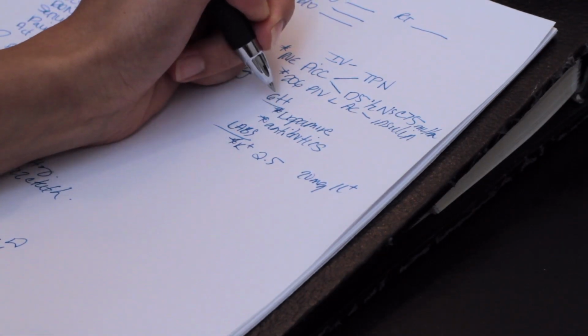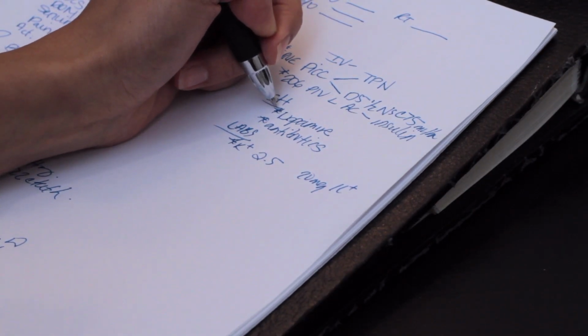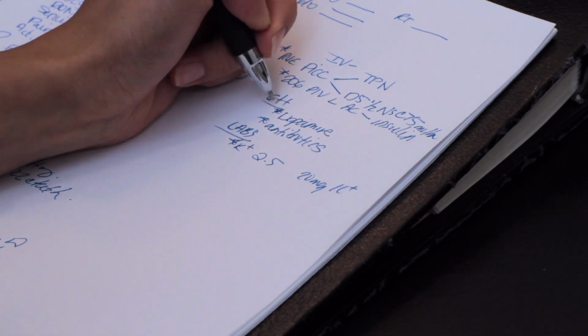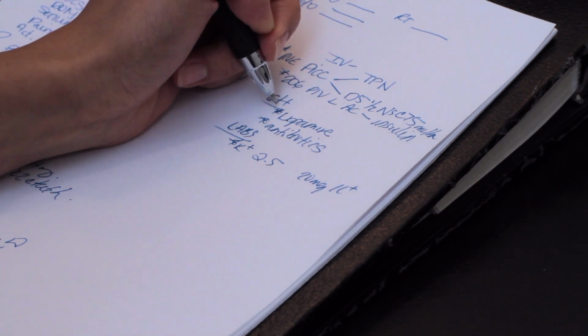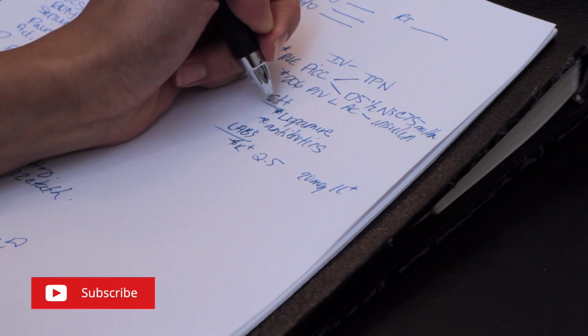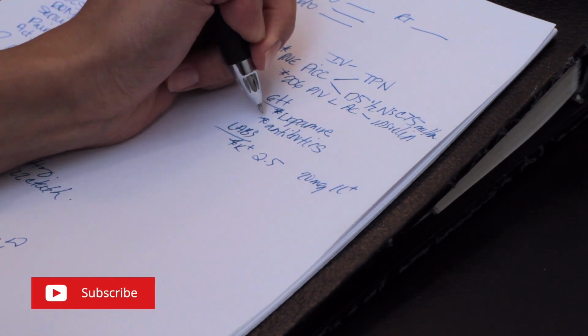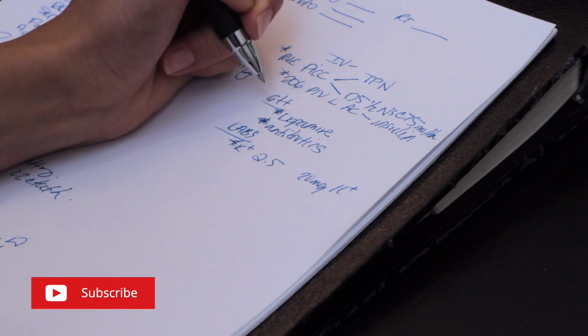Okay, so for drips, you want to include what is infusing. So if it's anything significant, such as dopamine or levo or anything like that, you can include it in this section here. I also like to include antibiotics if needed.